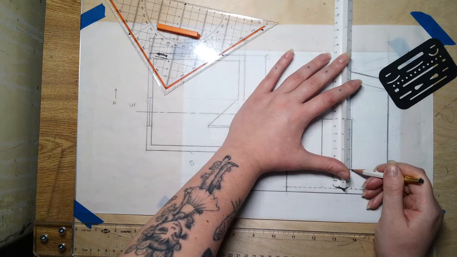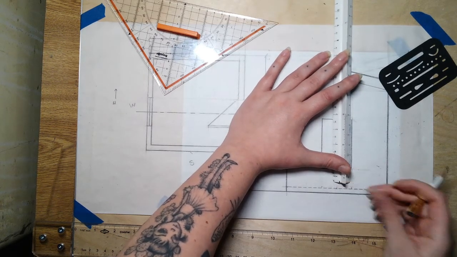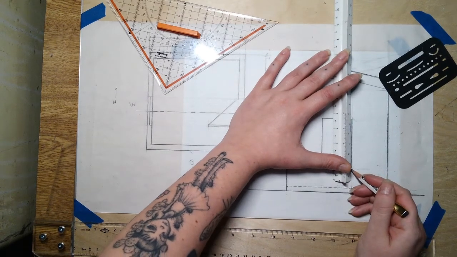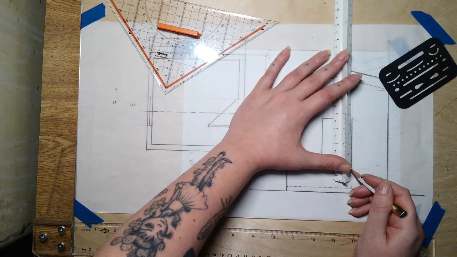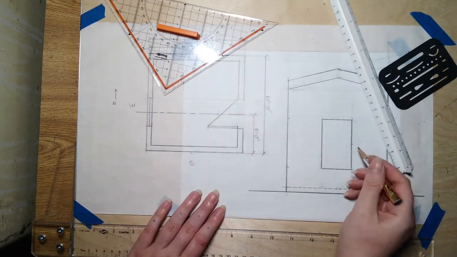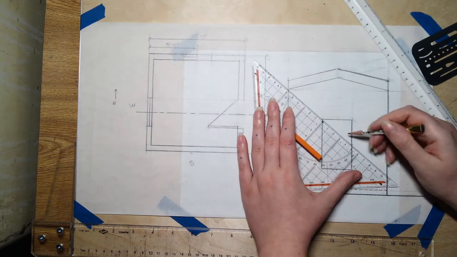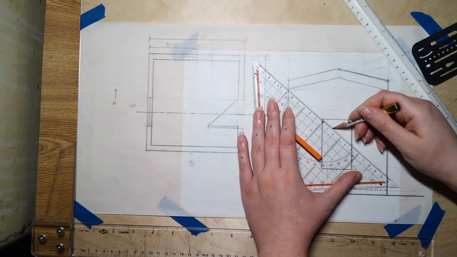And since our window is 5 feet, I'm going to measure from the 6 up to the 2, so that'll be the middle of the window. And I'll just draw guides.